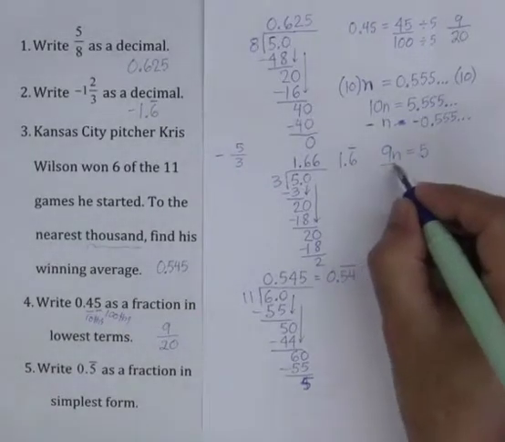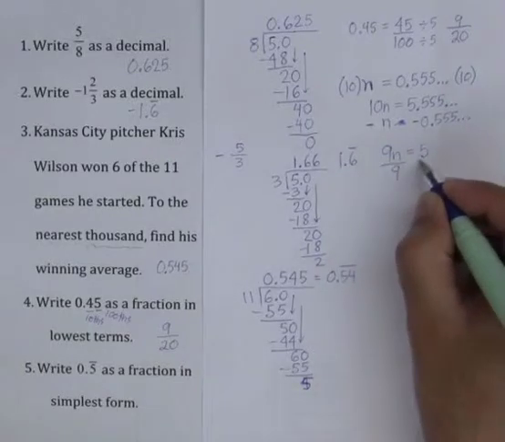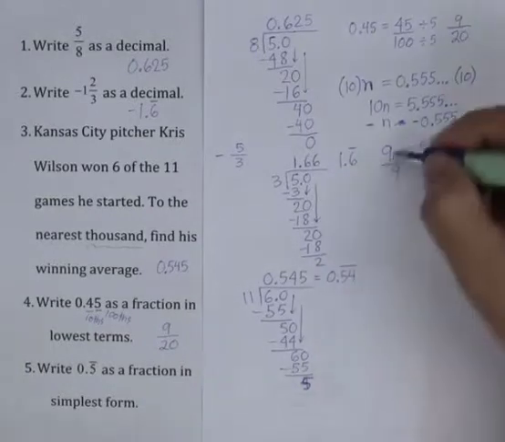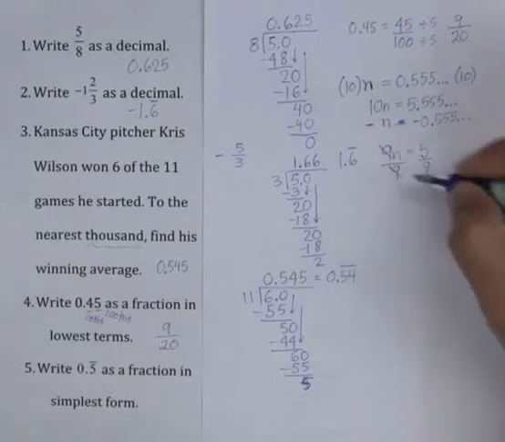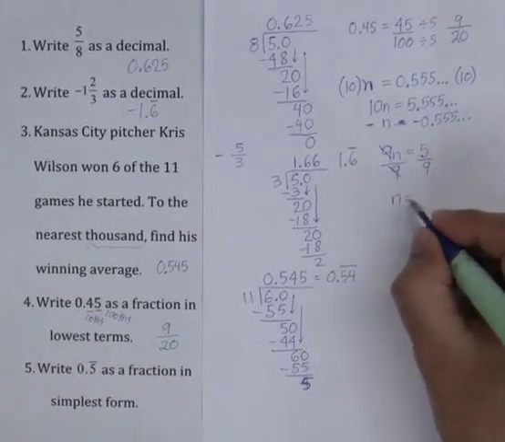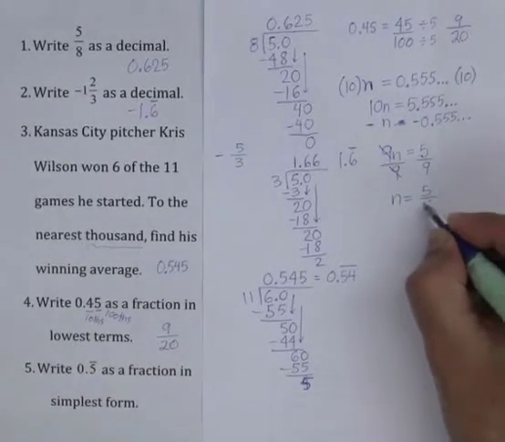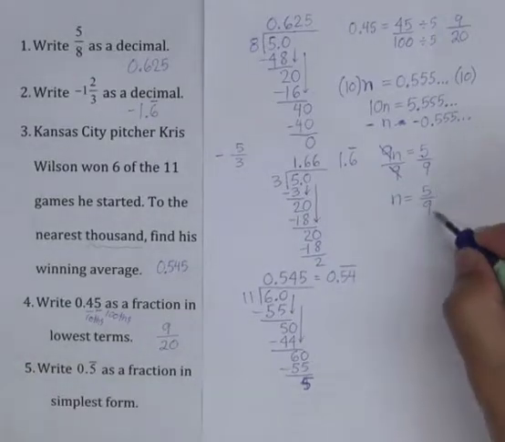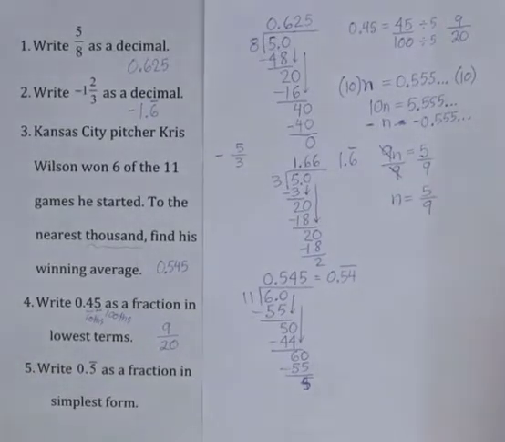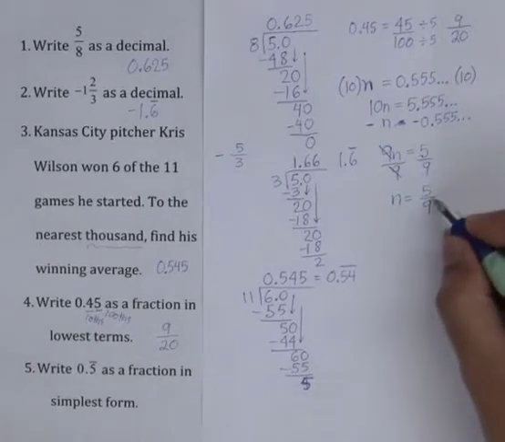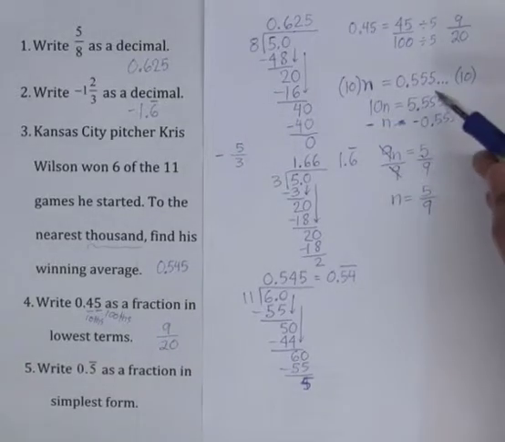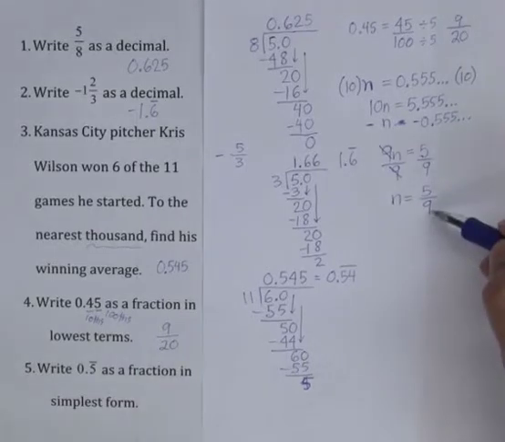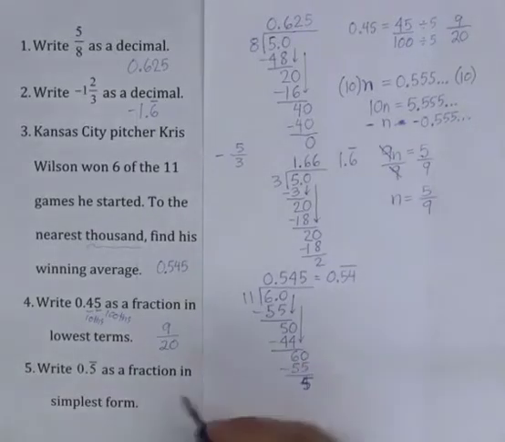So I'm going to divide by 9 on both sides. This 9 cancels this 9, and I get that n is 5/9. 5 and 9 don't have any common factors, so that is 0.55555 as a fraction in simplest form. 5/9.